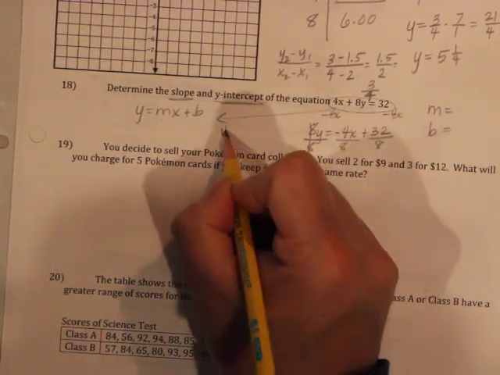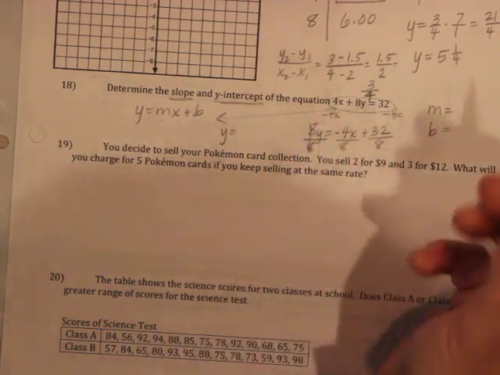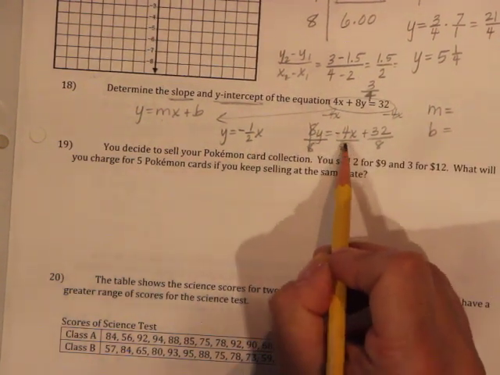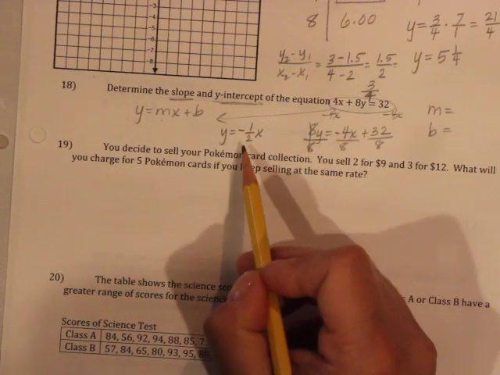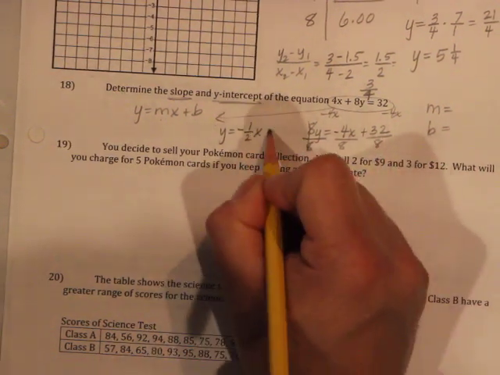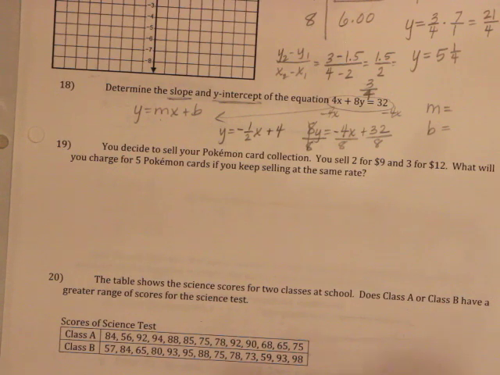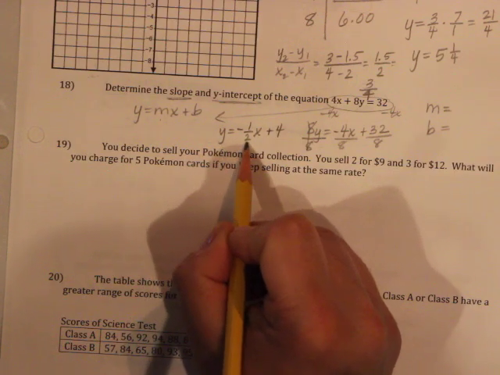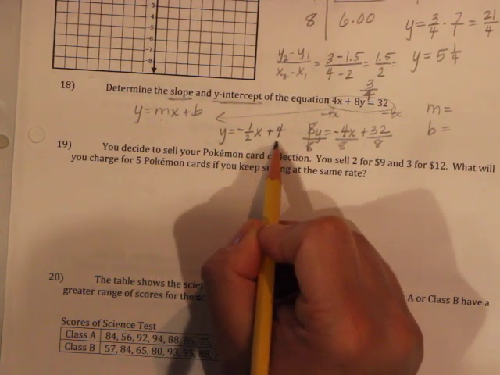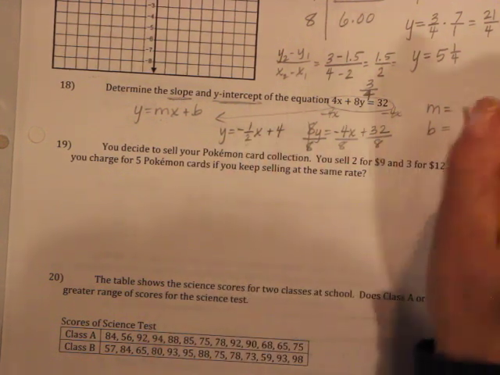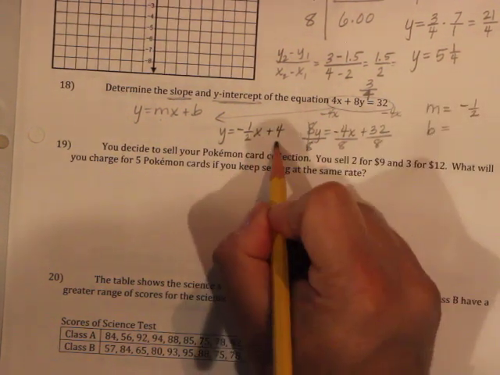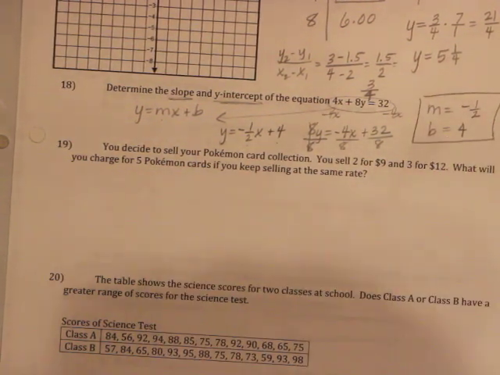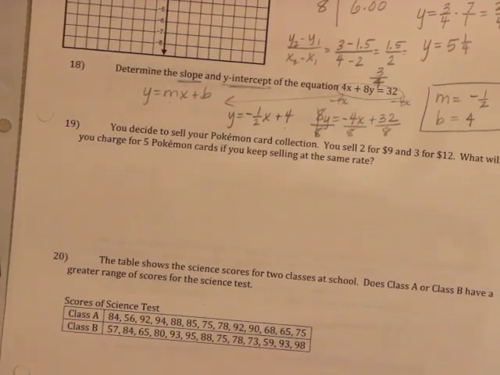And I end up with y equals negative 1/2 x, okay, because I just reduced -4/8 to -1/2, and 32 divided by 8 is 4. Now I have what I need to fill in the blanks for what the slope and the y-intercept are. Y equals m, that's the slope, x plus b, that's the y-intercept. So m is -1/2, b is 4. Ta-da! That's the answer.